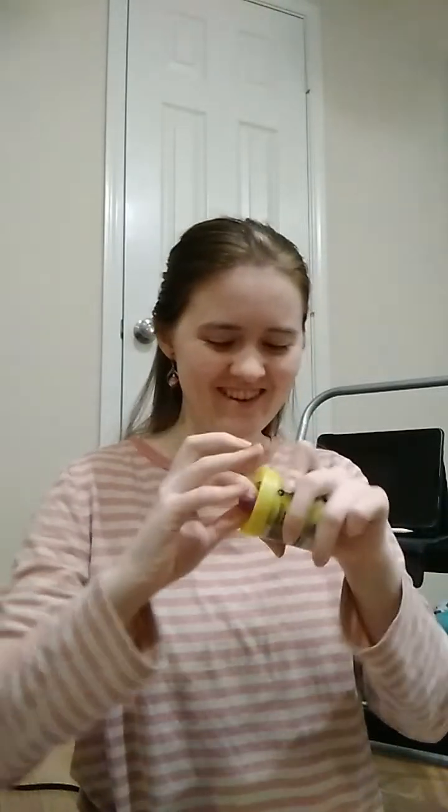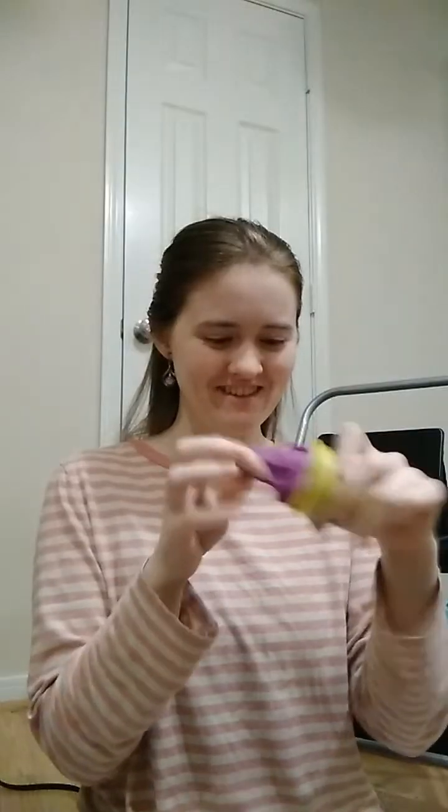I'm studying the skeleton. So I'm going to make the skeleton to better understand the skeleton, and then we're going to make a lot of muscles out of Play-Doh. Yeah, that's what we're doing.